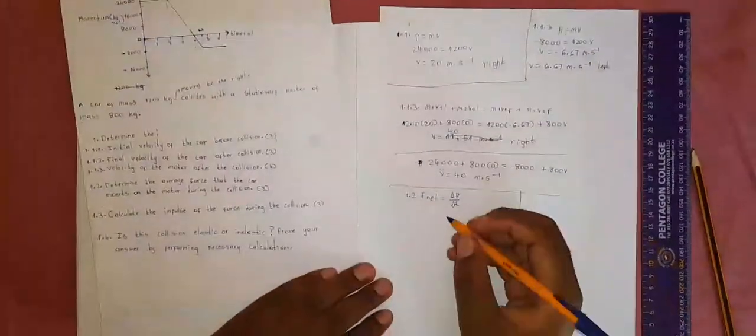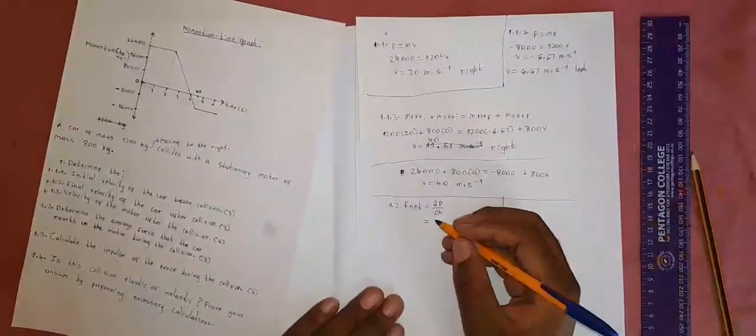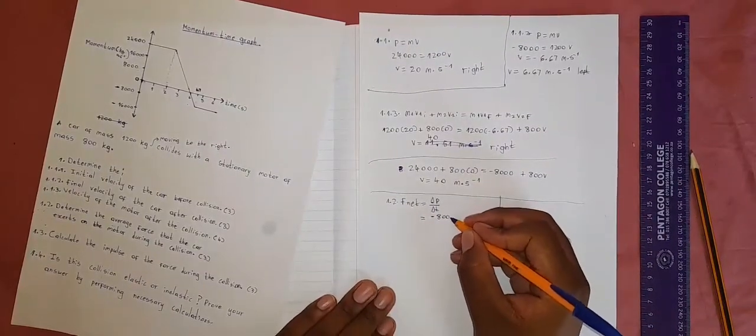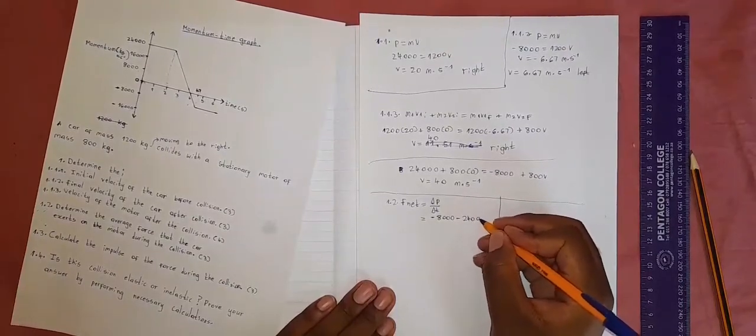So let's fill in the missing variables here. The change in momentum is the final momentum minus the initial momentum. So final momentum is minus 8,000. Initial momentum is positive 24,000.